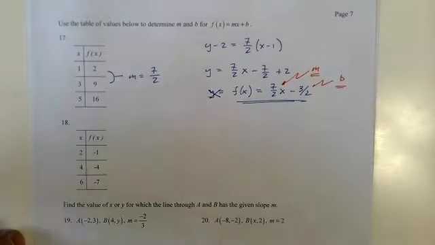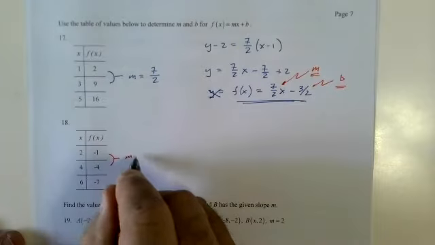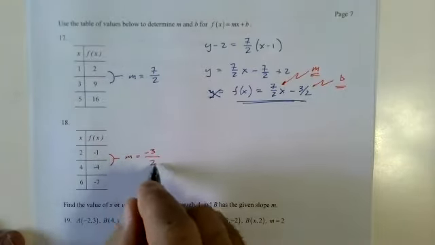By the way, I wouldn't do this on an AP exam. I'd make sure I'm clear about what I'm doing. -1, -4 is -3 for +2.